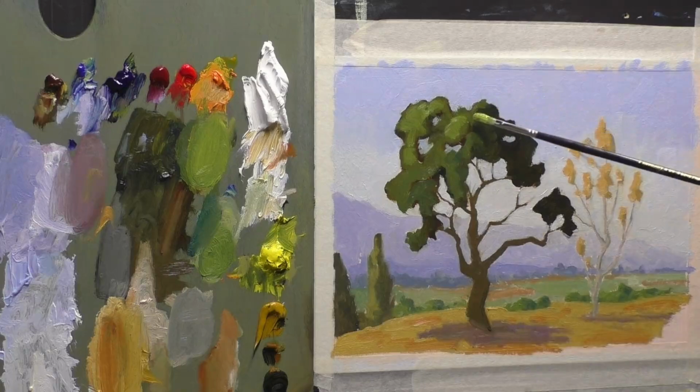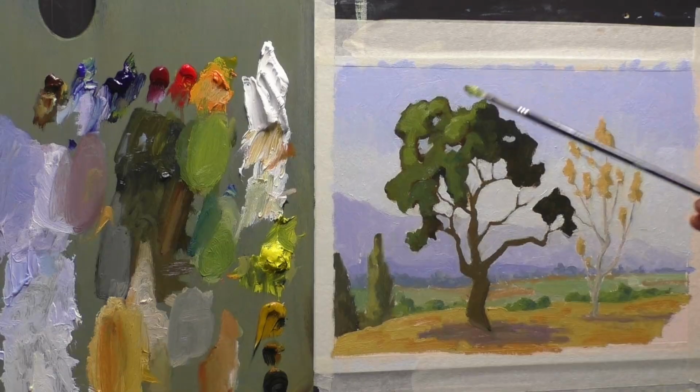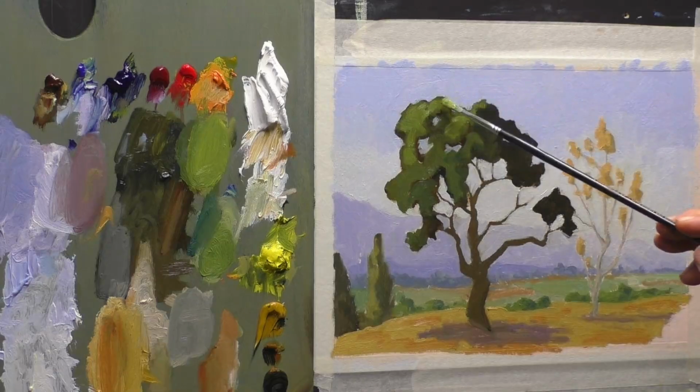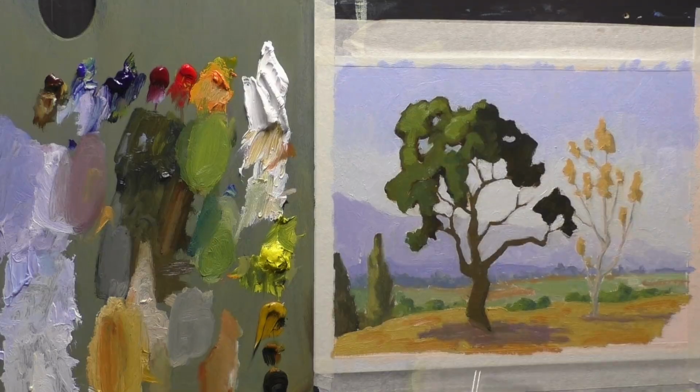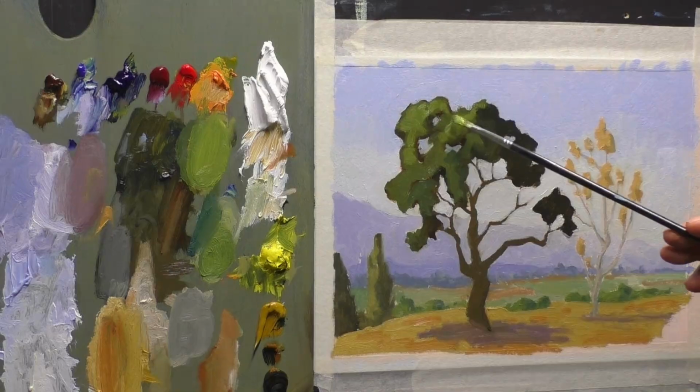And you will see here between the light and the dark, it adds a new layer.